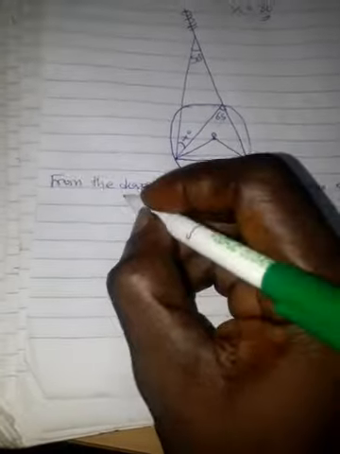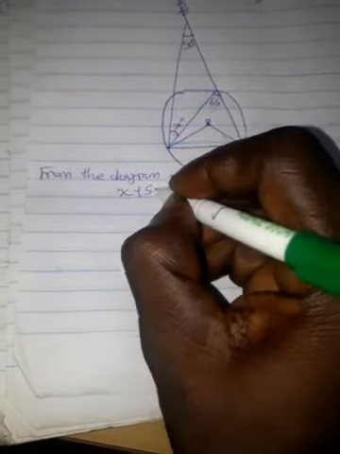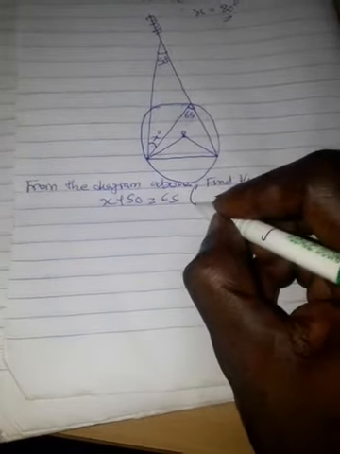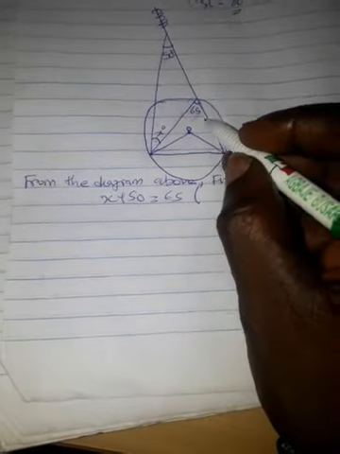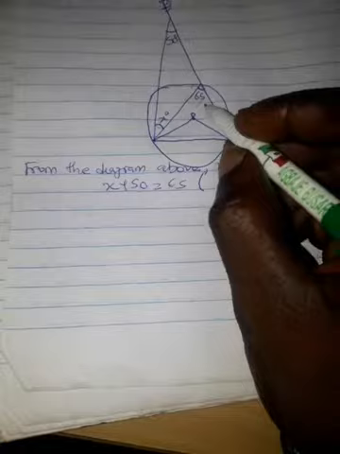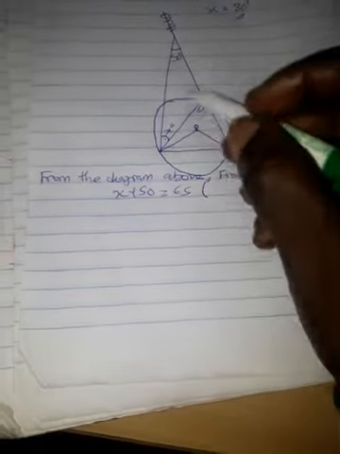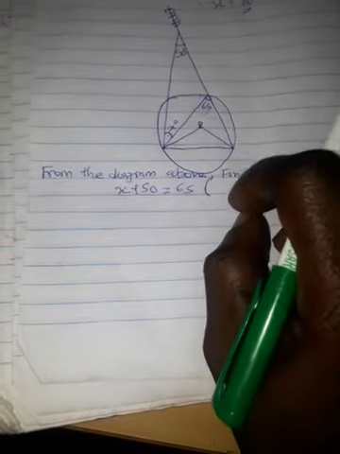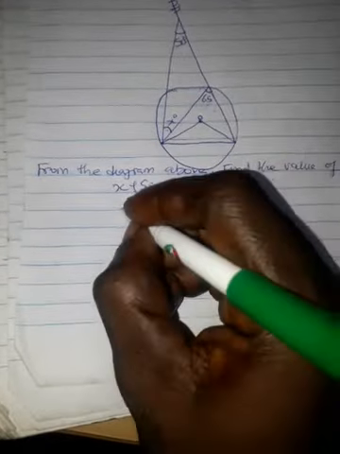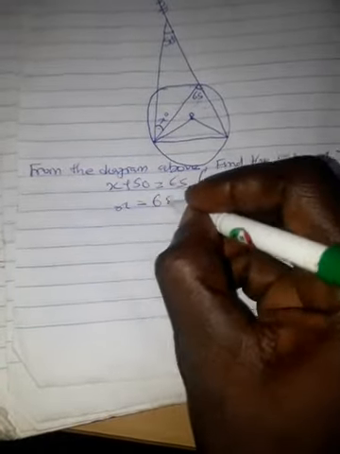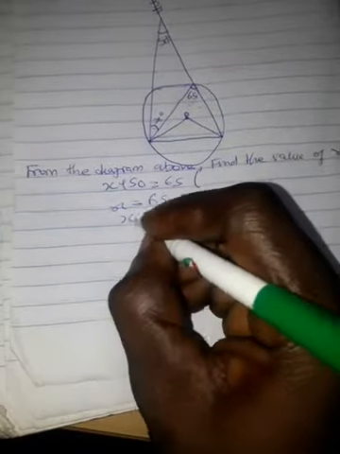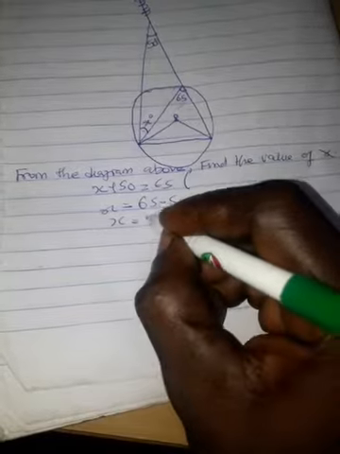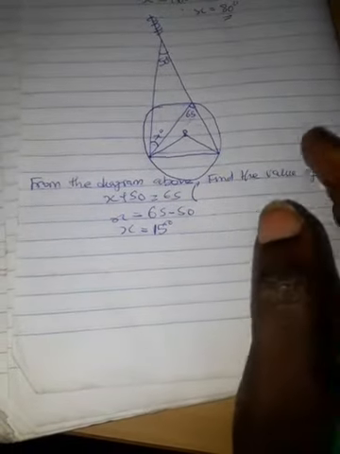Which means what I will do now, I will say s plus 50 equals 65. You have to state the theorem. The theorem is that the exterior angle of a triangle is equal to the 2 opposite interior angles. That is what you write at the front of this statement. So therefore, s equals 65 minus 50. So s equals 15 degrees.